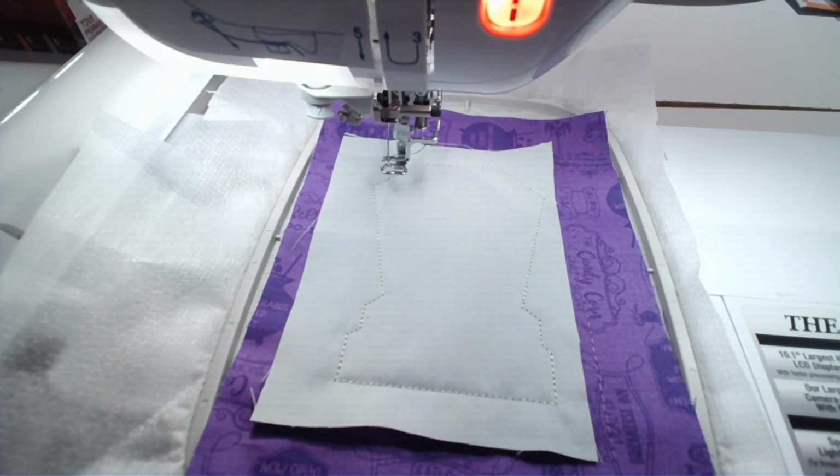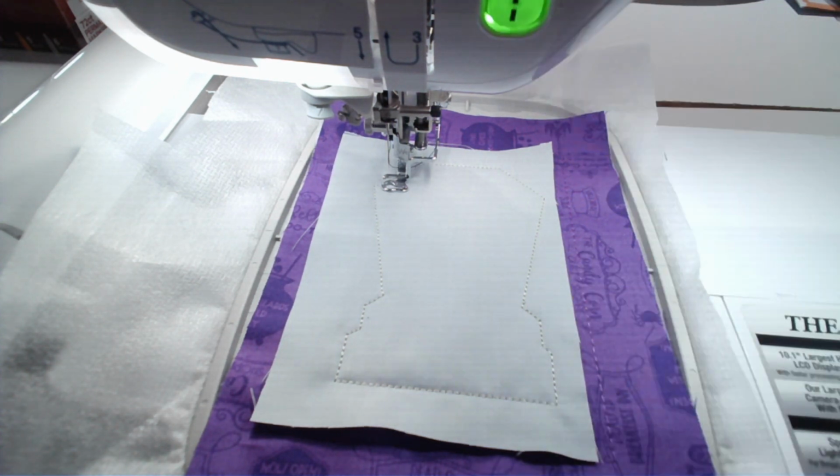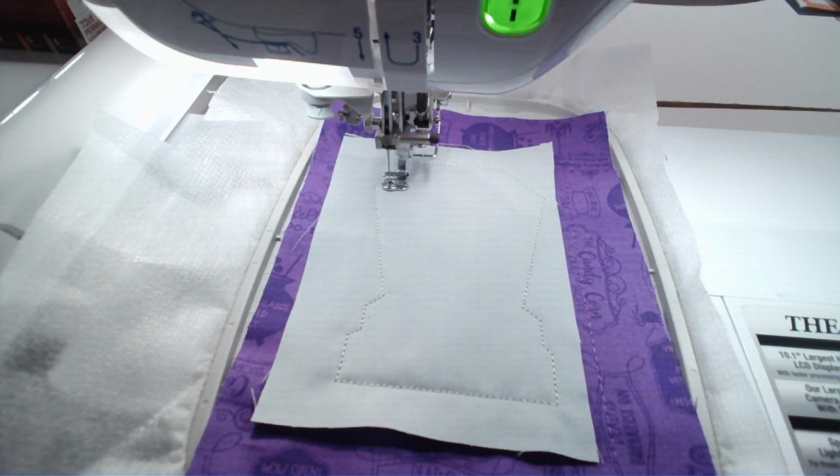Okay, black thread on top of the machine, and let's stitch it out. This takes about 10 minutes in real time.